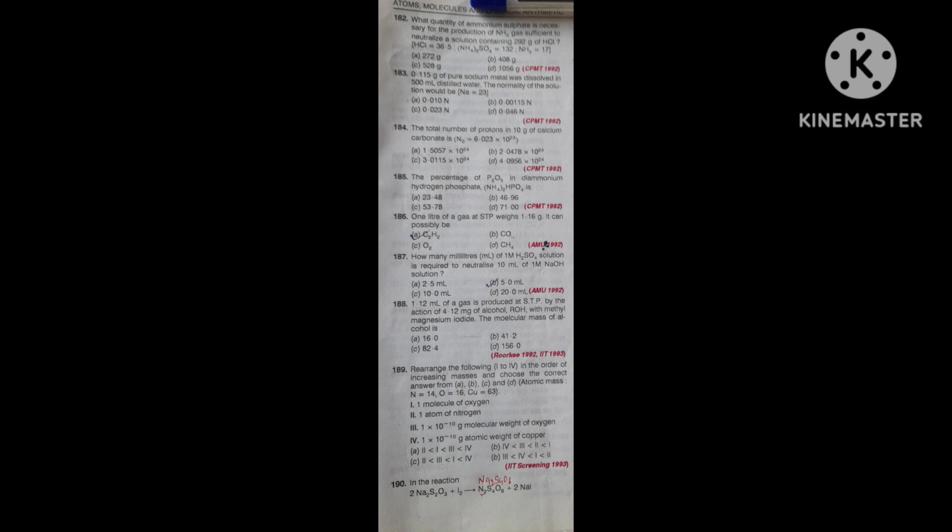(NH4)2 means 36. 14 plus, so nitrogen is 14, and H4 means 4. That 14 plus 4, 18. 18 into 2, because (NH4)2 is there. Then it will be 36.